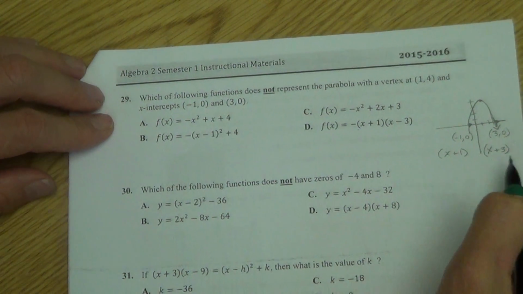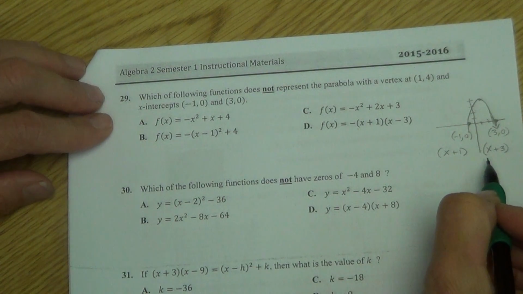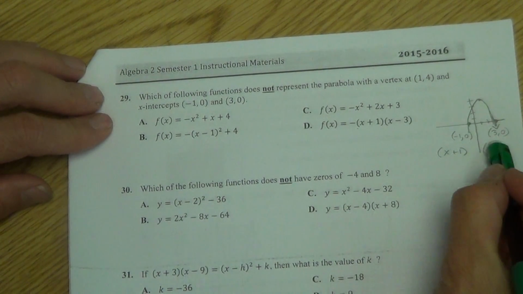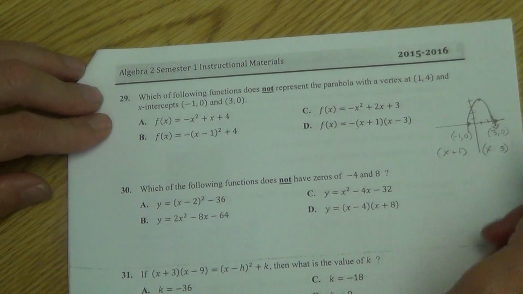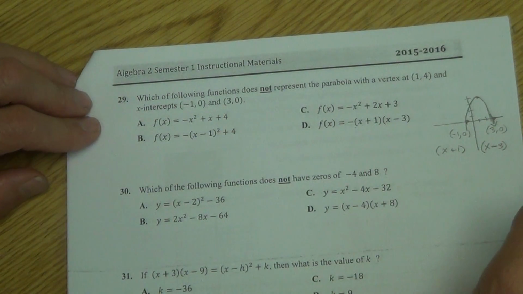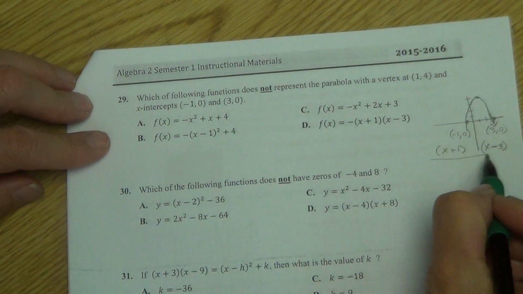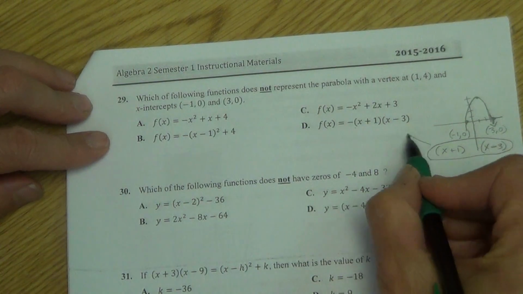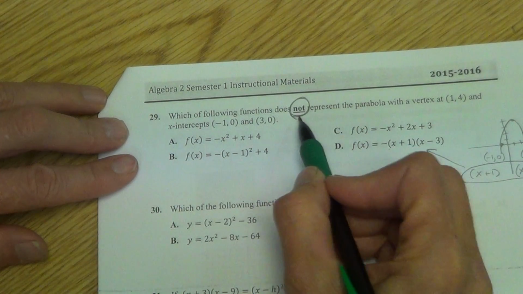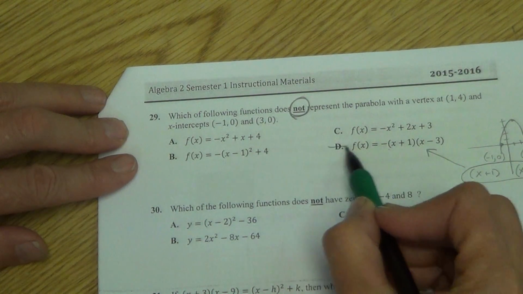And so when we come back to our equations here, sorry, I made a mistake right there listening to the phone. That should be an x minus 3. My apologies. So if we come back up and we look at these factors, we can see that they're visible there, but it does say it wants a function that does not represent the parabola. We can see this one does, so we mark this one out.